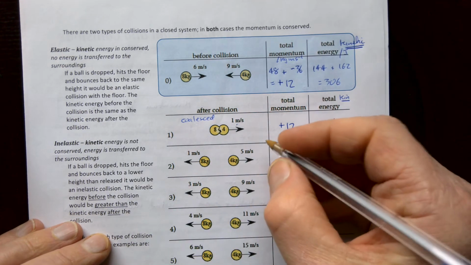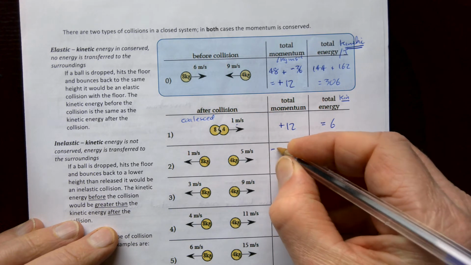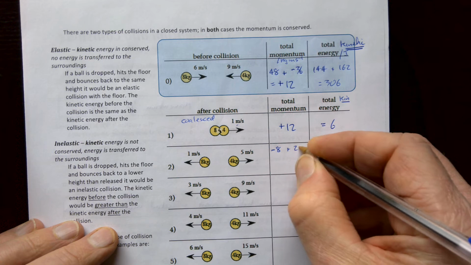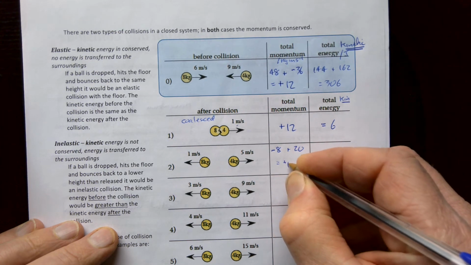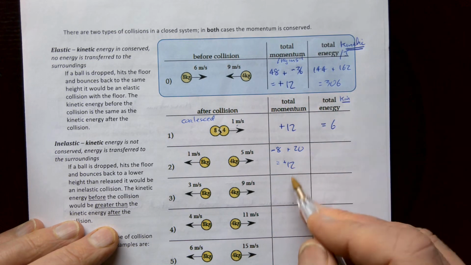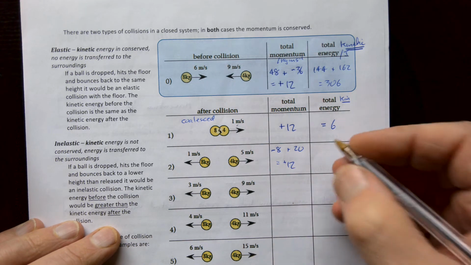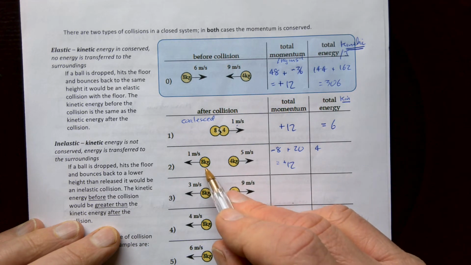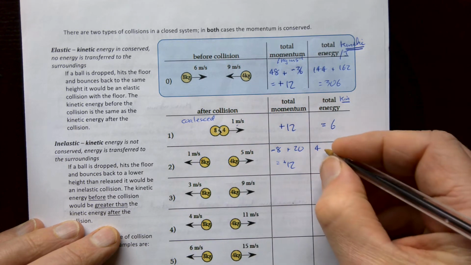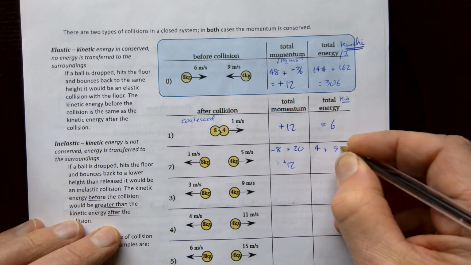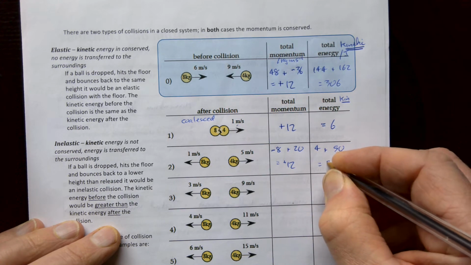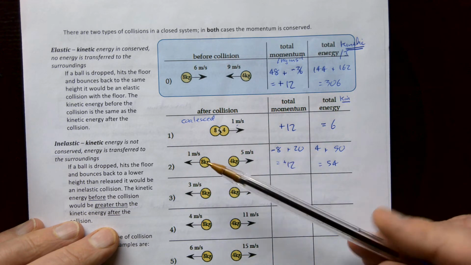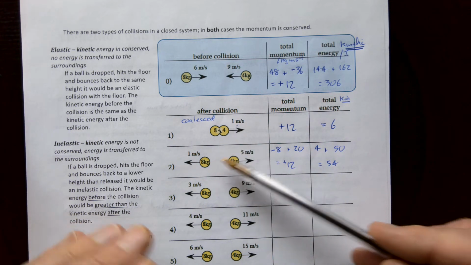So if we put the next one in, we take that one first. I've got minus 8, 8 times 1, and I'm going to add on the plus 20. So again, that adds up to plus 12. Fine, still the same, so momentum is conserved. If we look at it in terms of energy, I've got 4 for kinetic energy there, so half of 8 times 1 squared, plus on the other side I've got 50, and that's going to equal 54. So it's managed to keep hold of more of its energy because it's collided and unstuck.